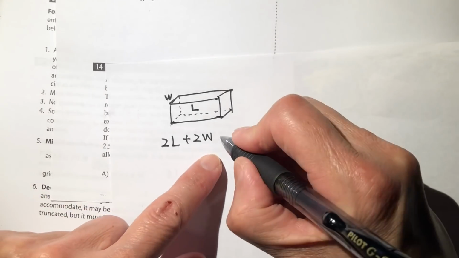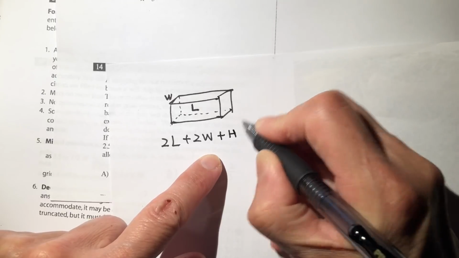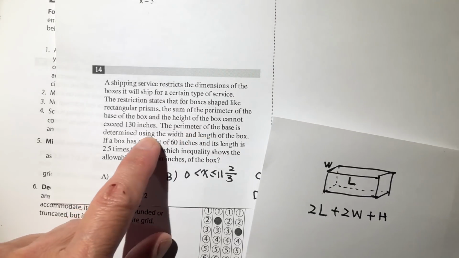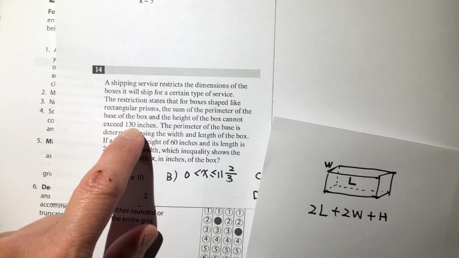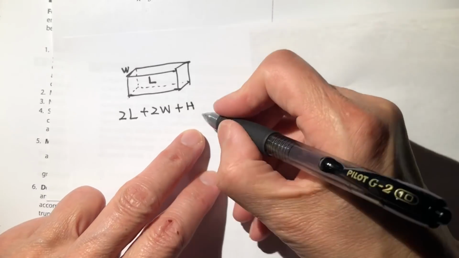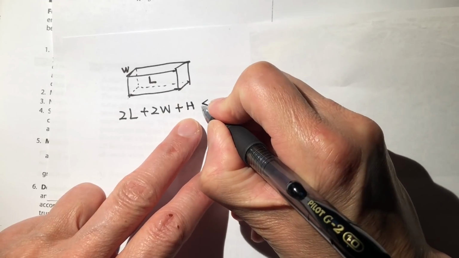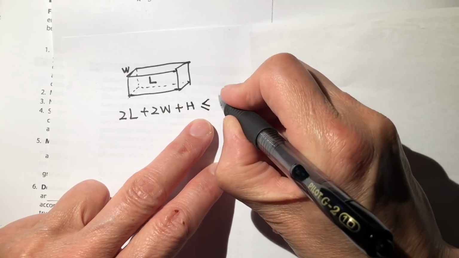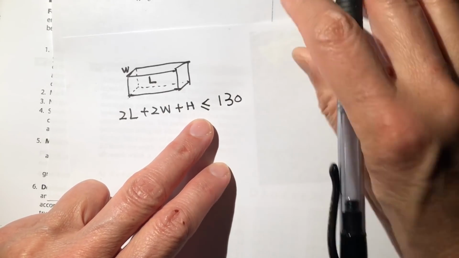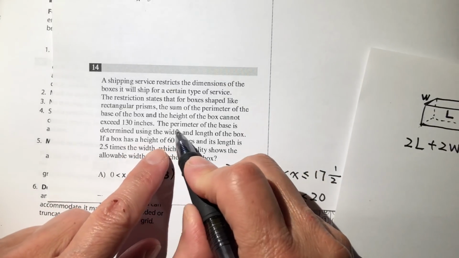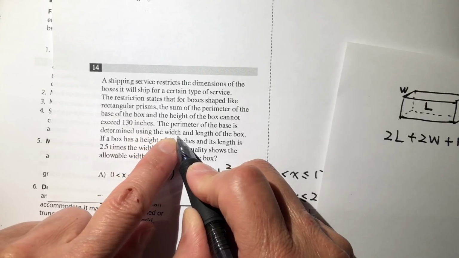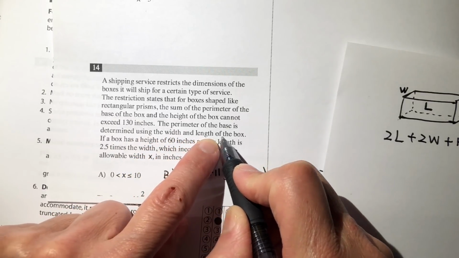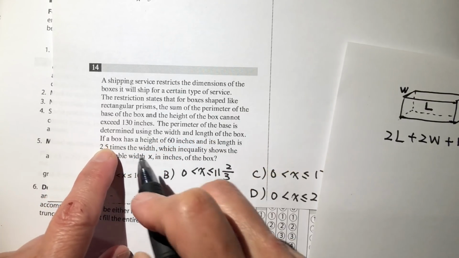Oh, that is so complicated. Plus h cannot exceed 130 inches. So this is smaller or equal to 130. What are the conditions? The perimeter of the base is determined using the width and length of the box. Of course, I know it.